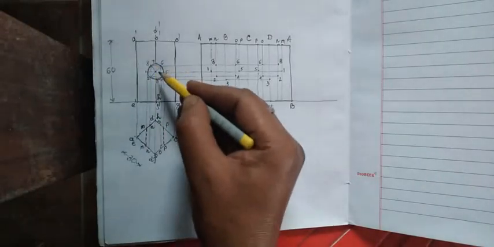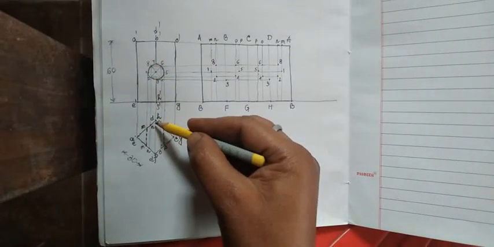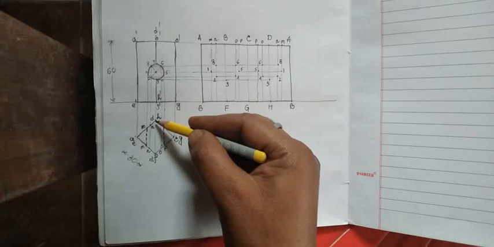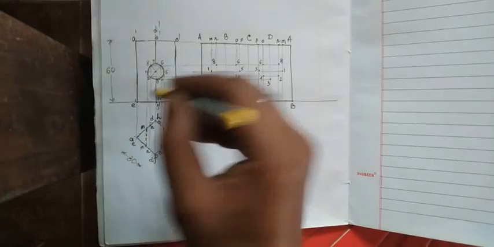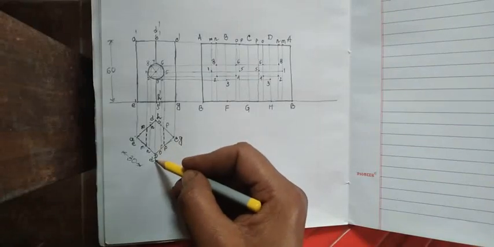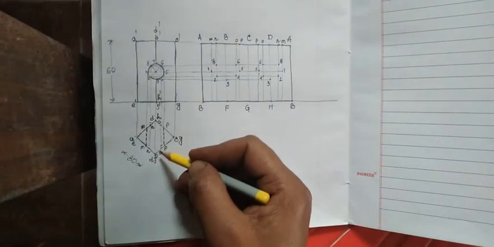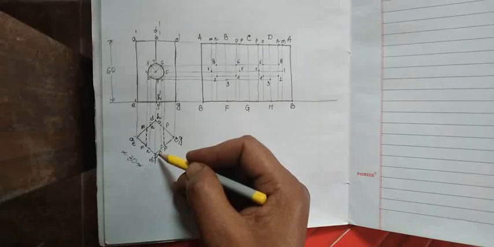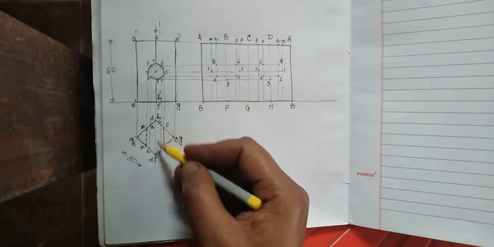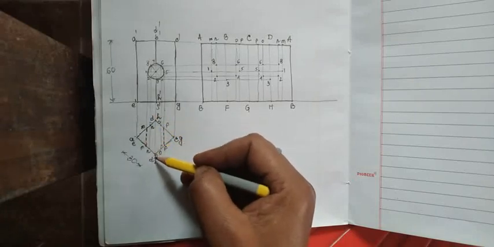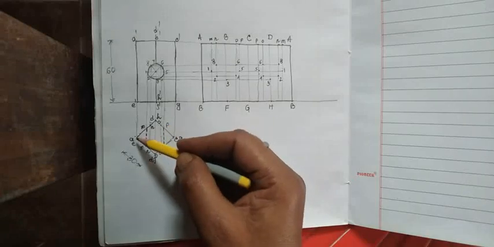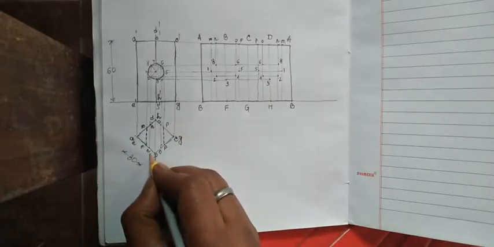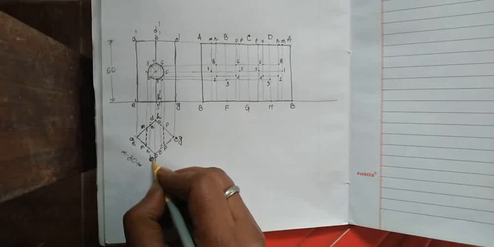And the rest is 7. We draw the projection line. The 7 line touches the DH line and the BF line.